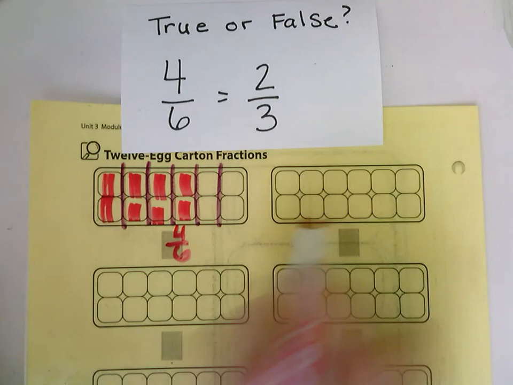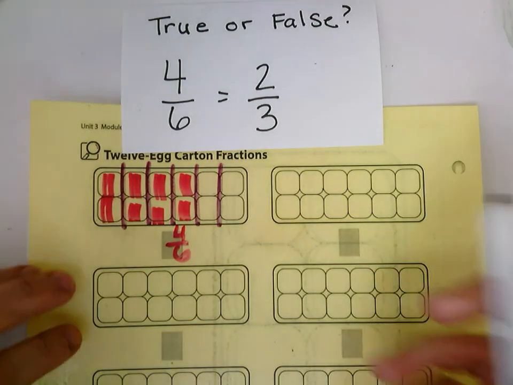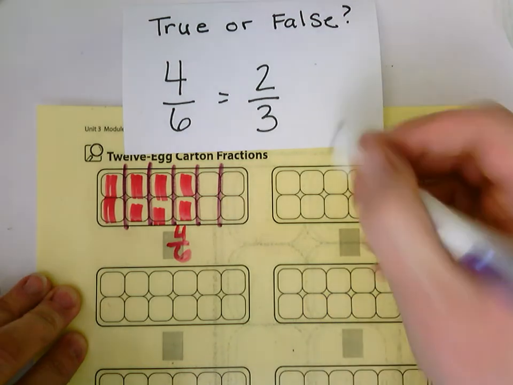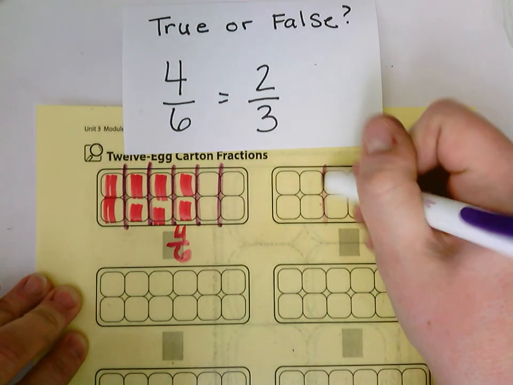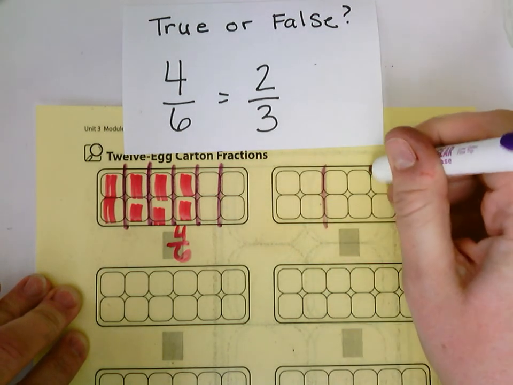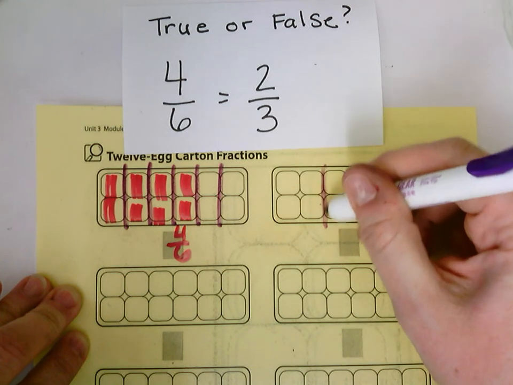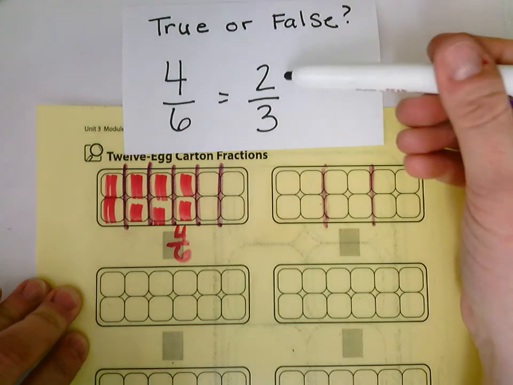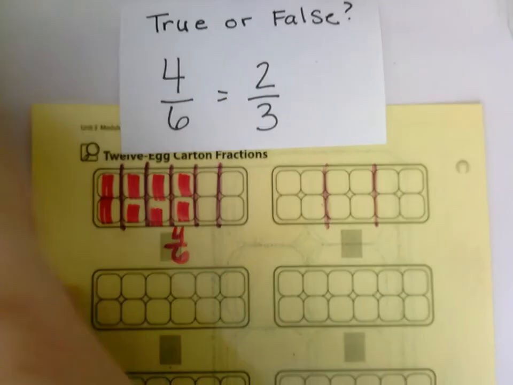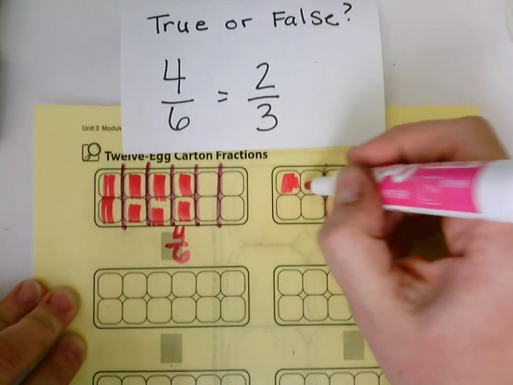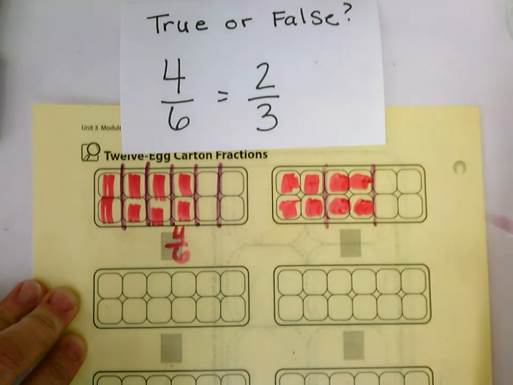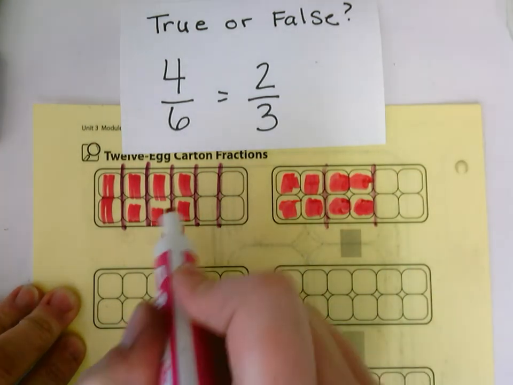Now over here, let's make 2/3. I need to break my egg carton into 3 equal groups. So let's see. Right here is where I'll draw my lines. Here I have 3 equal groups, and I'm going to color in 2 of those groups. Now I have 2 of those groups filled in, and I have 4 of these groups filled in.